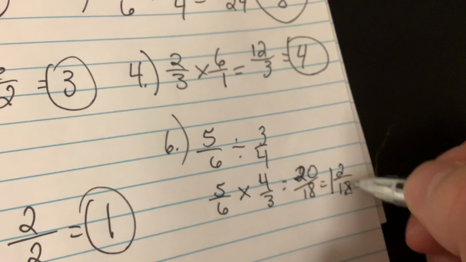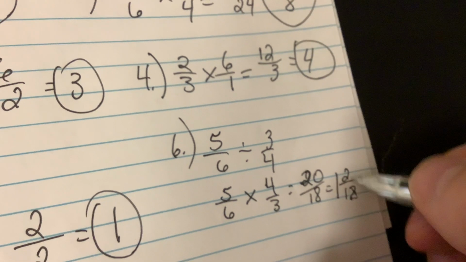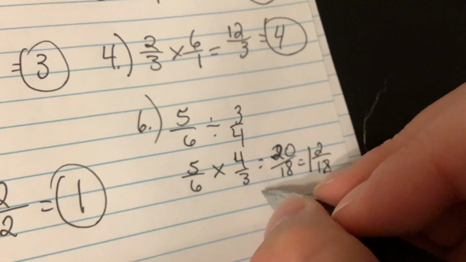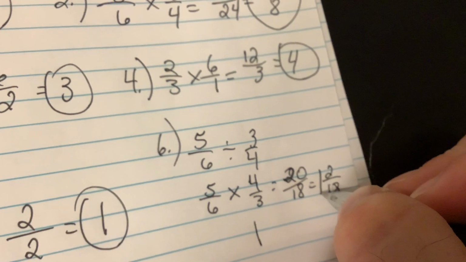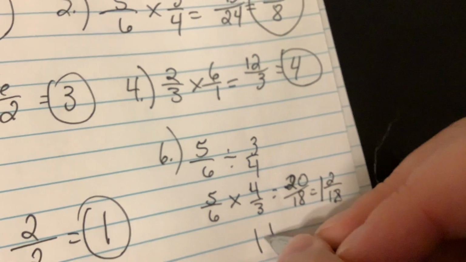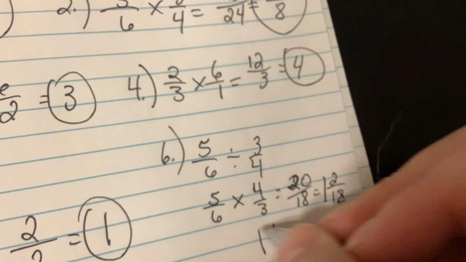And then this reduces. You can reduce this fraction still. They both are even, so you can divide them both by 2. So this becomes 1. This doesn't reduce. That's a whole number. 2 divided by 2 is 1. 18 divided by 2 is 9. So 1 and 1/9.